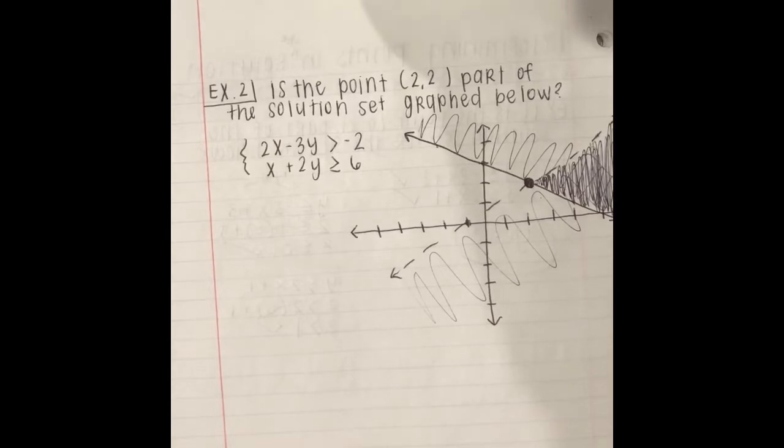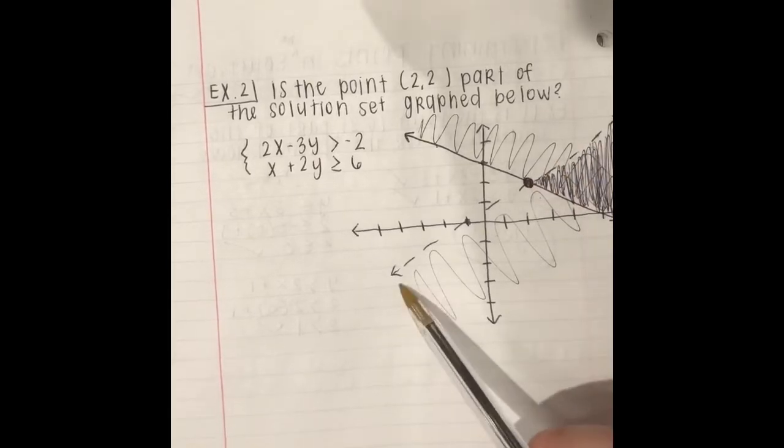So is that point actually a solution? That's the question. The answer is actually no. Not because it's on the lines, but because it's on a dashed line.